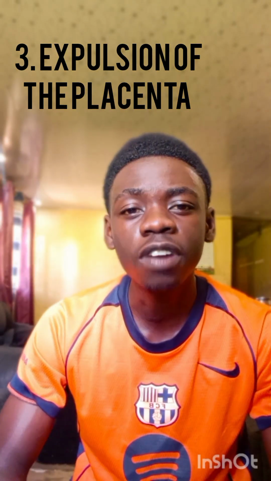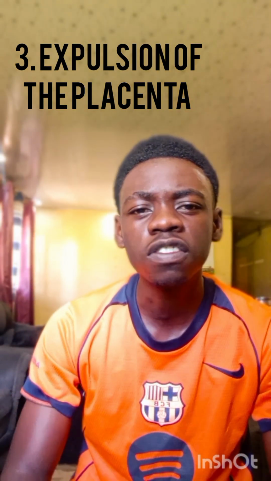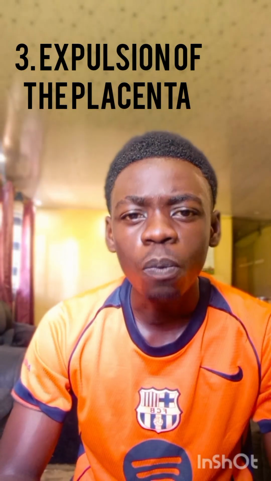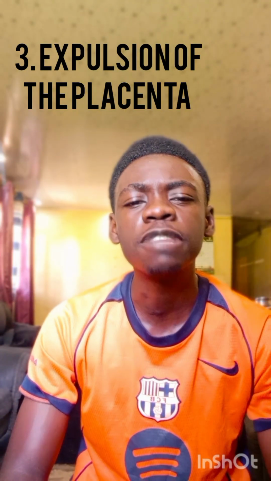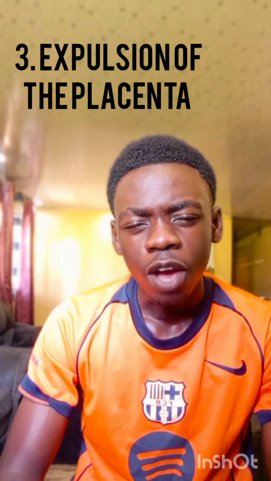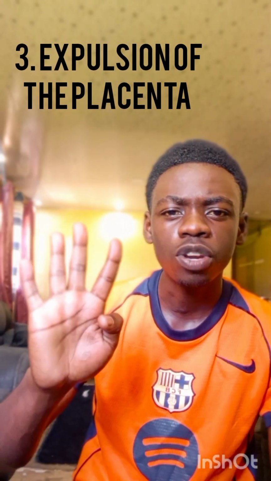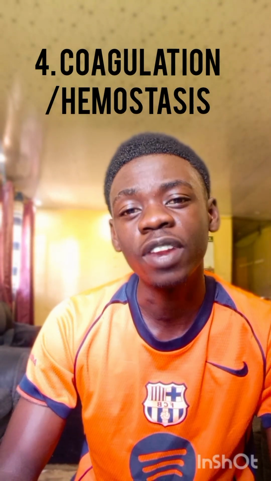And third, we notice there is delivery or expulsion of the placenta. The placenta will now be delivered, or expelled, where it becomes visible to the outside. Remember, we've talked about these 3. We are remaining with the 4th one, which is achieving of hemostasis or coagulation.